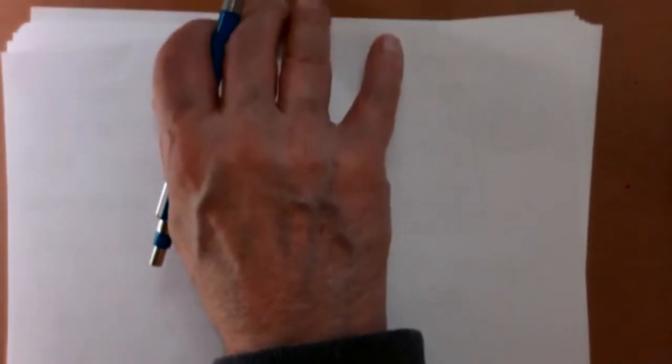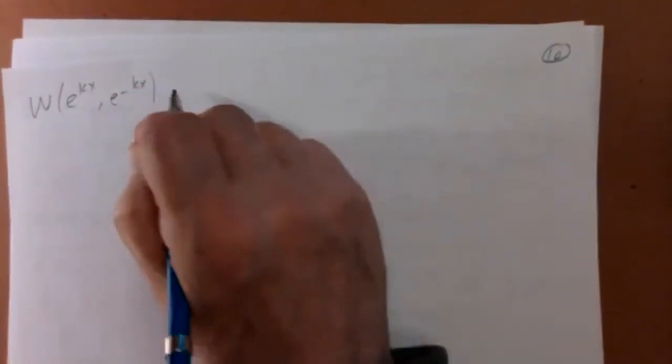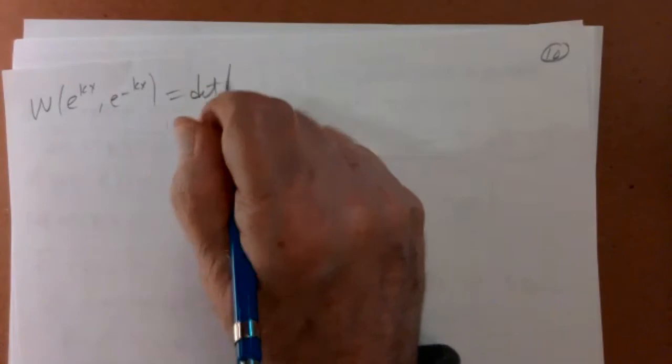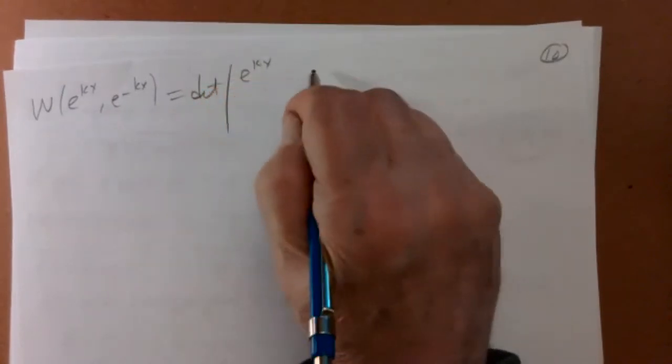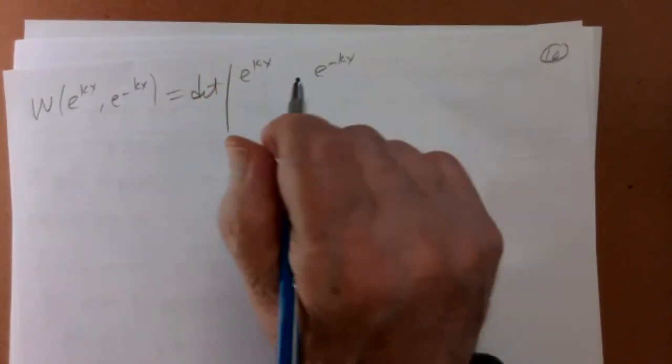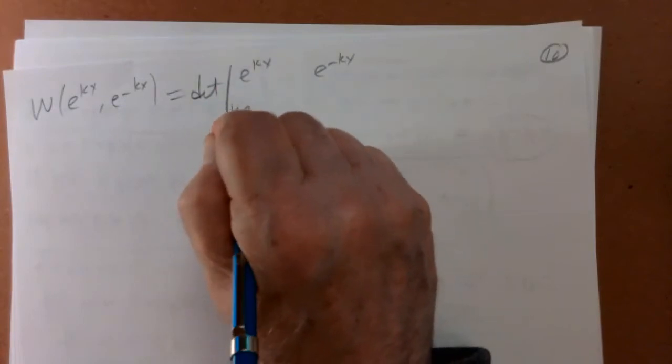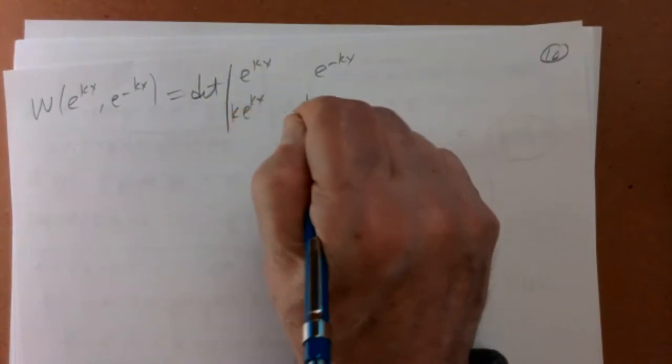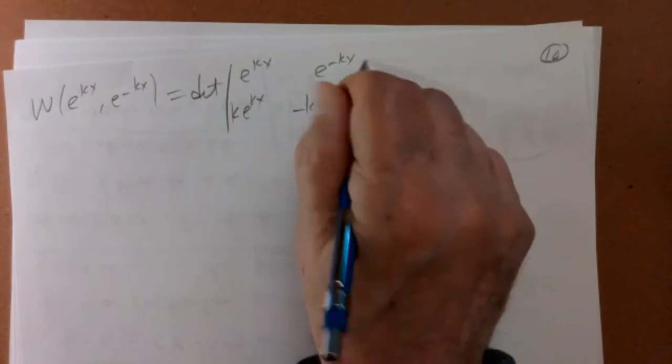Let's take another example. Suppose we take exponentials. So what about the Wronskian of the functions e to the kx and e to the minus kx? So that's the determinant of, I have e to the kx, e to the minus kx. Differentiate, I get k e to the kx, minus k e to the minus kx.